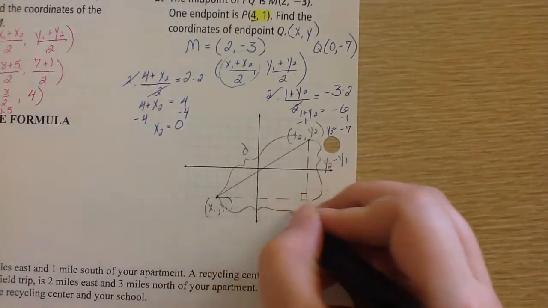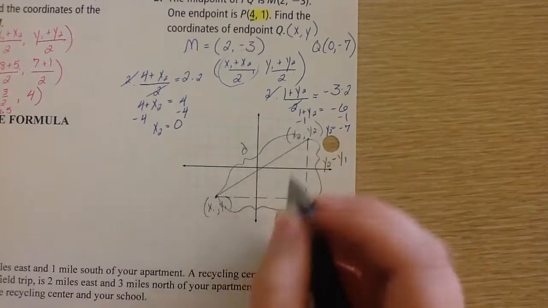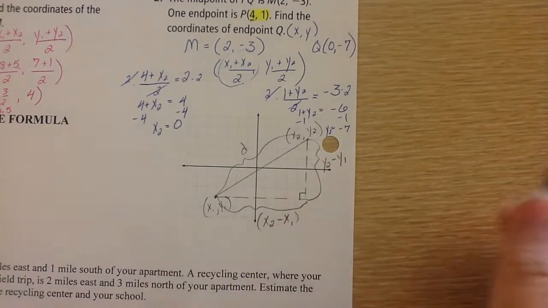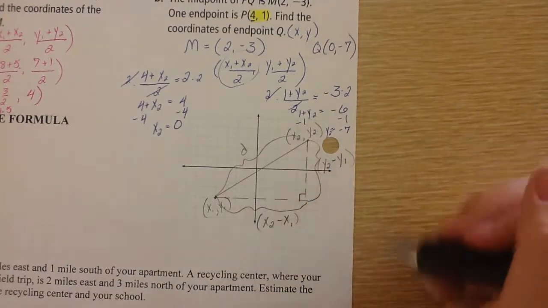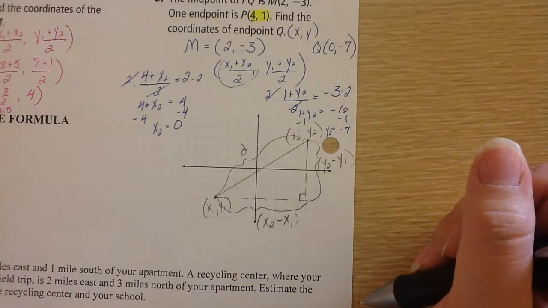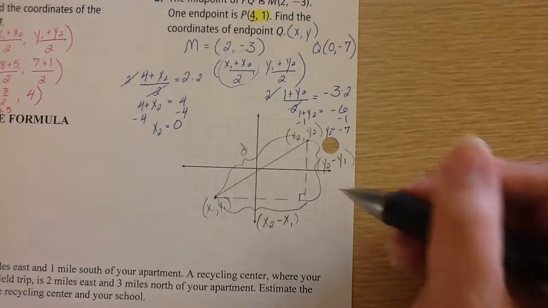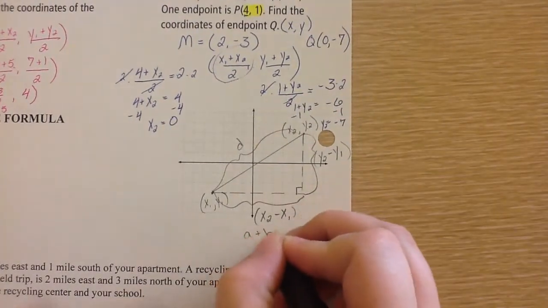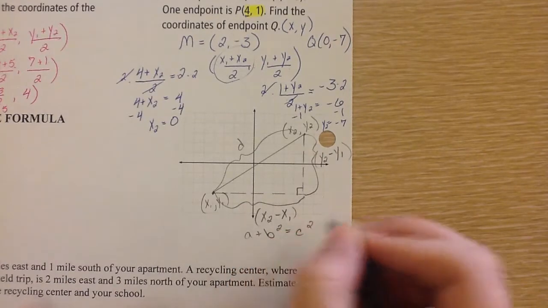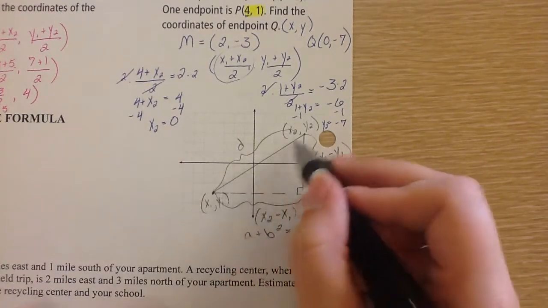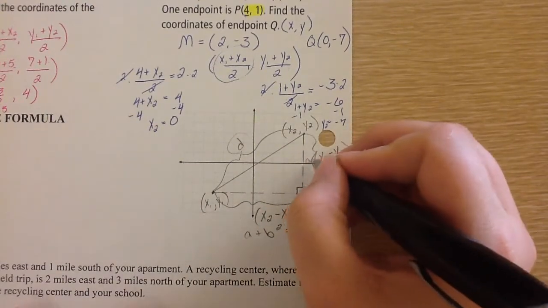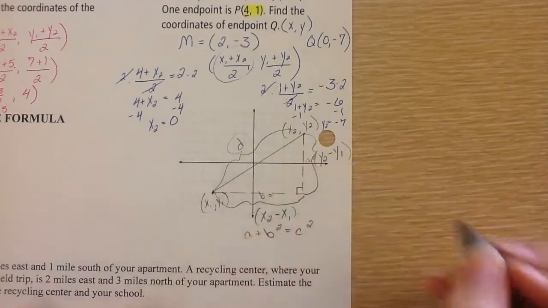And so then this length is, again, the difference in my x's. So I say x sub 2, subtract x sub 1. Okay. And then using the Pythagorean theorem, which if you remember from Algebra 1, a squared plus b squared equals c squared, where c is the hypotenuse, which is my d there.